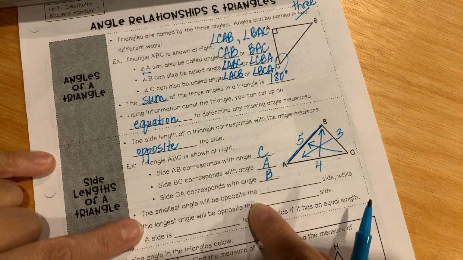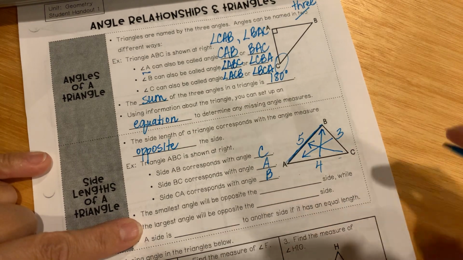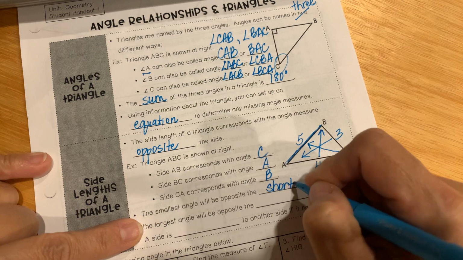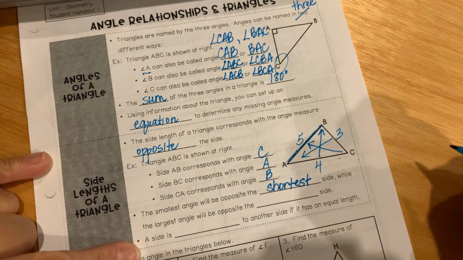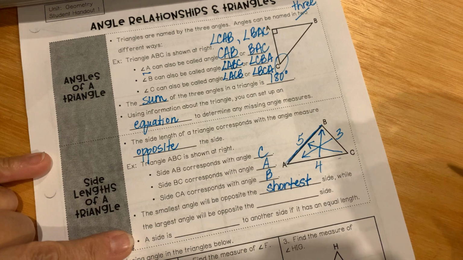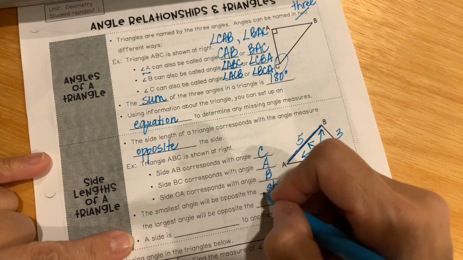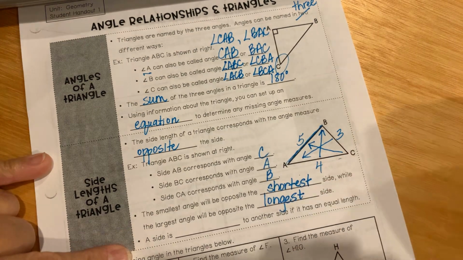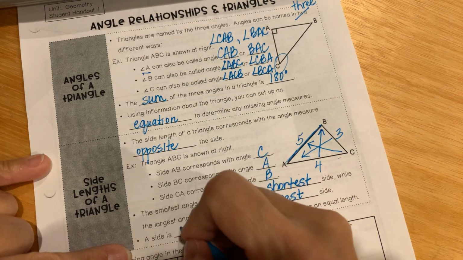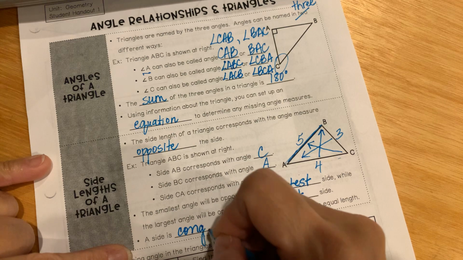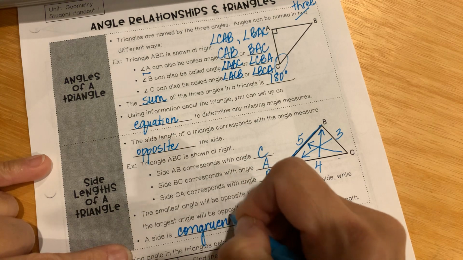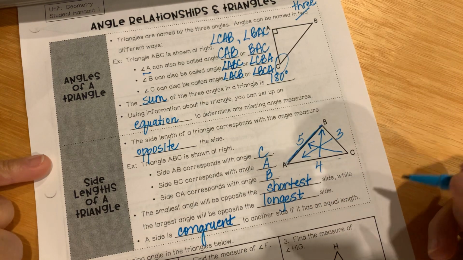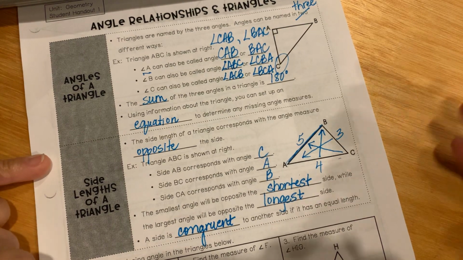And your smallest angle is always opposite the shortest side, while the largest angle is opposite the longest side. And a side is congruent to another side if it has an equal length. So if it has the same length.